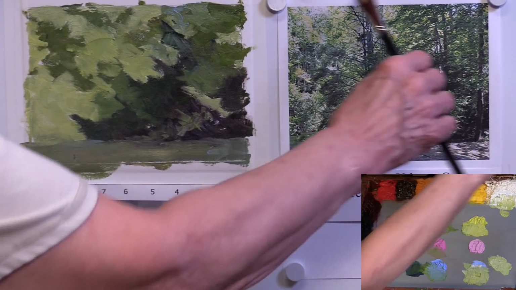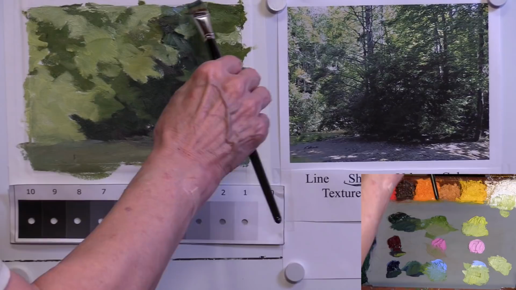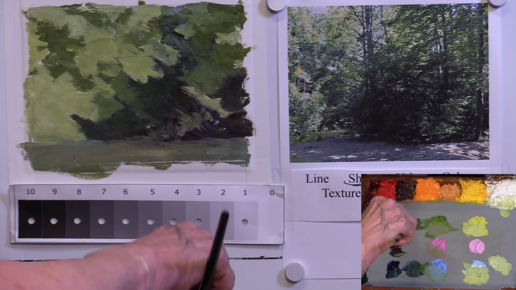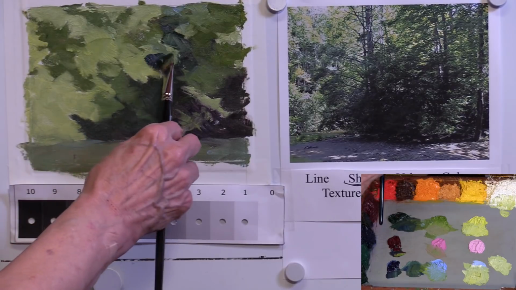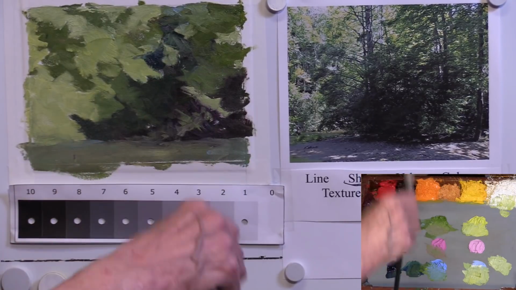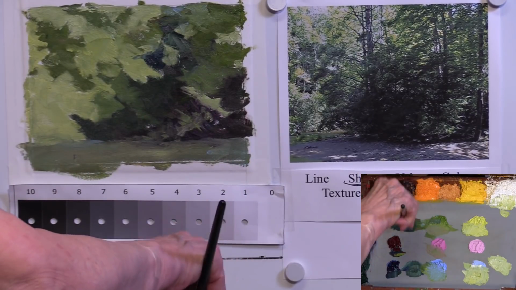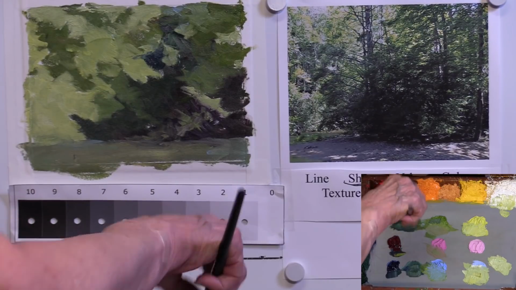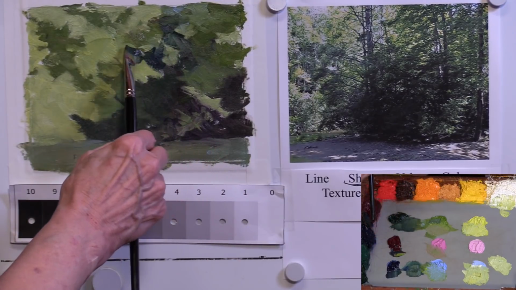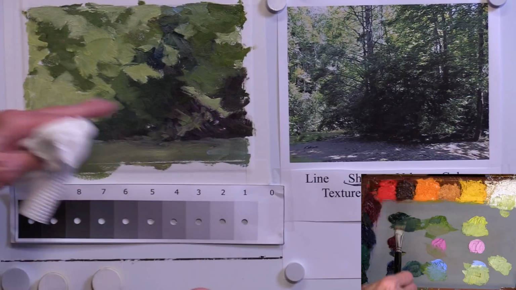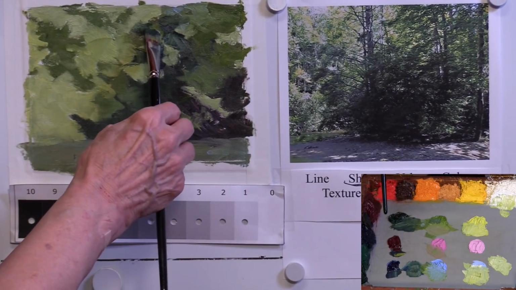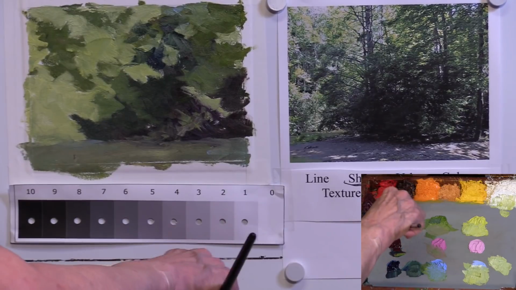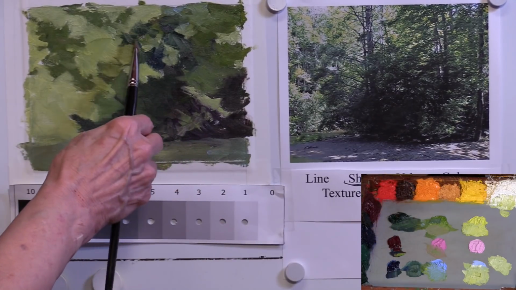I'll go back to the reference and say, okay, where do I see dark that I can add to let the dark part be the dominant direction creator, the dominant theme of this entire abstraction. And so I keep working that, just the dark, keep finding places to put that dark until it feels balanced to me.